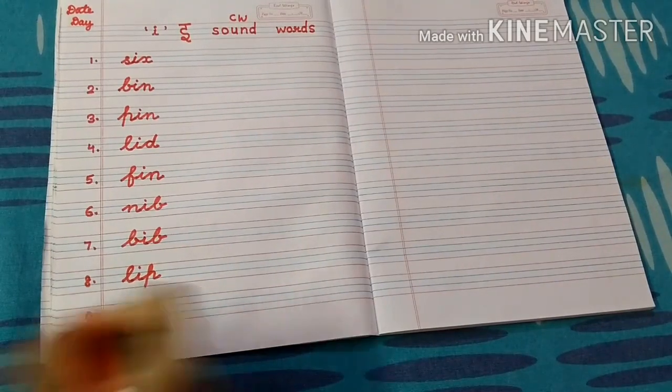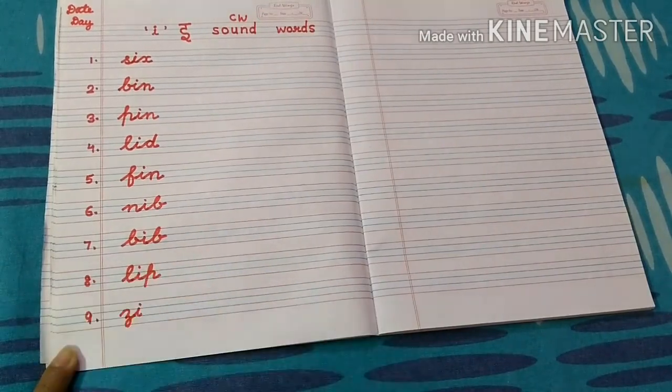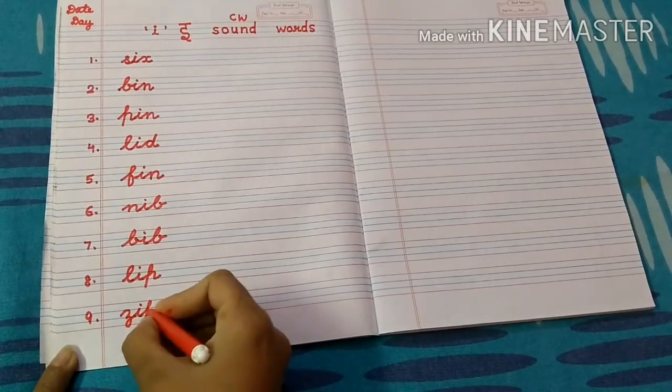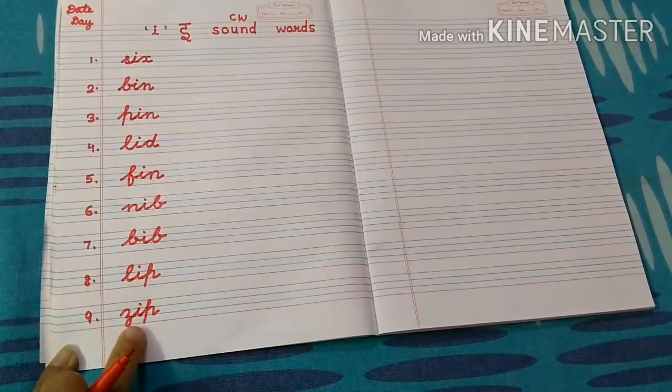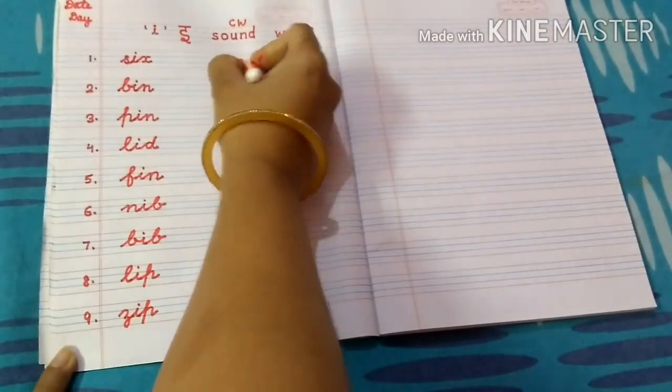Z, E, P. Zip. Z-I-P, zip. Z-E-P, zip. Next 10 number you can write down here.